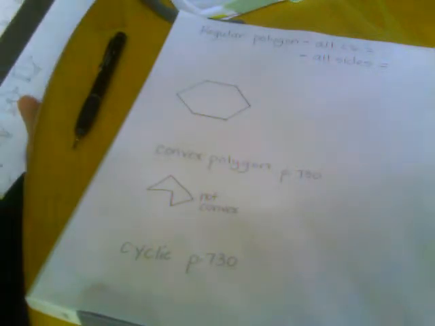Okay, let's start today by opening your book to page 572. I want y'all to take notes from this video lecture and follow along with me in the book. So on page 572, you see it starts out with the definition of a regular polygon. Now, a regular polygon is a convex polygon that is both equilateral and equiangular.